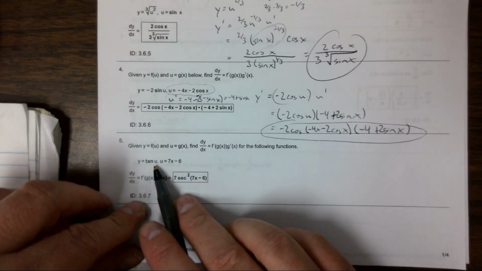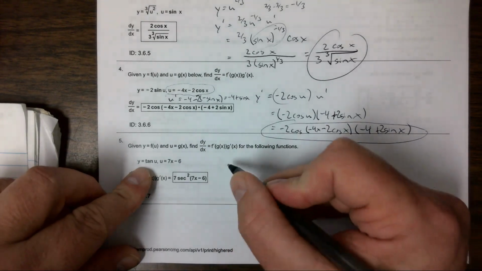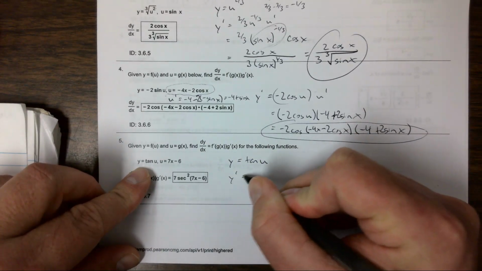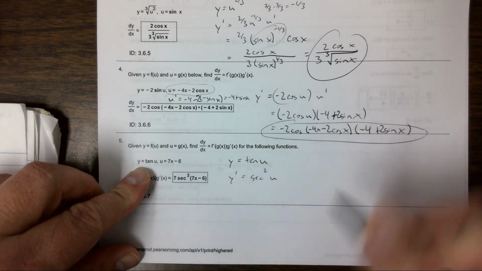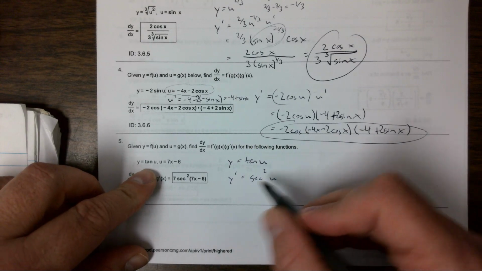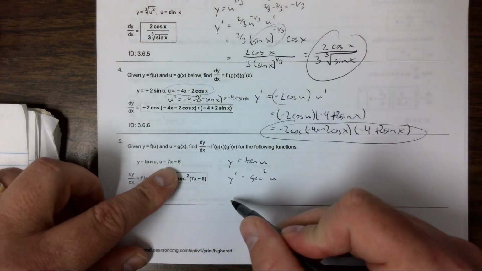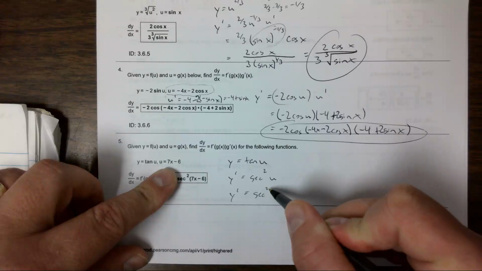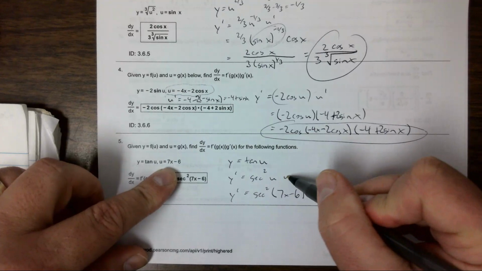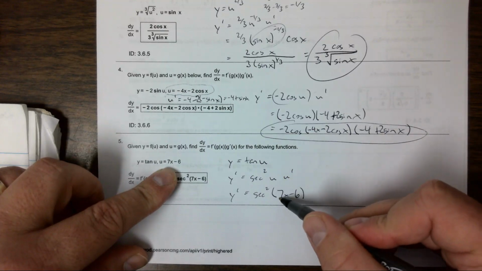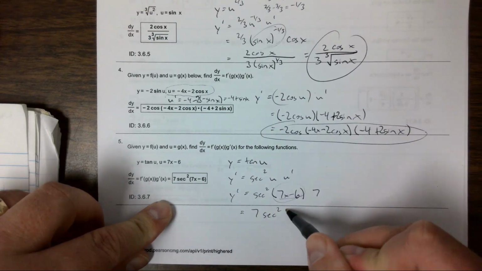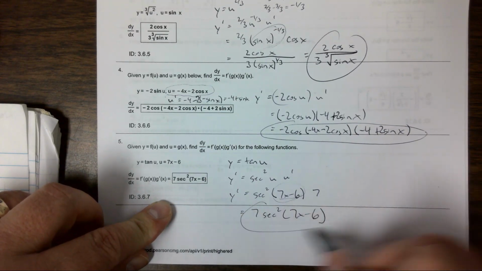On this one, you're doing the derivative of tangent. So remember that if y is tangent, then y prime would be secant squared. And so this one, the u is the 7x minus 6, and so we can say secant squared 7x minus 6. And don't forget the u prime. So the derivative of the inside part is 7. And so we get 7 secant squared 7x minus 6.